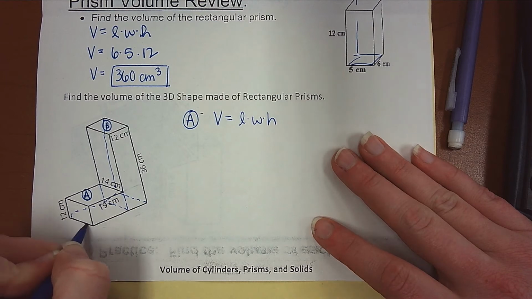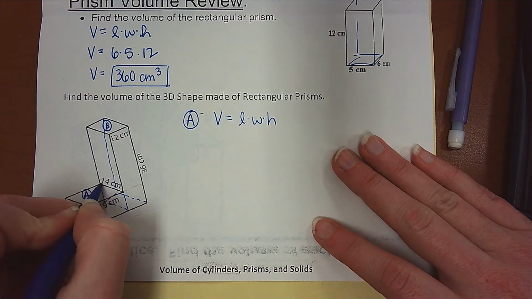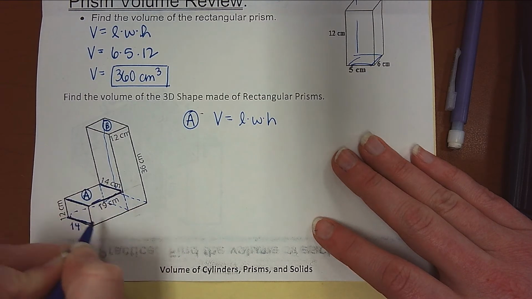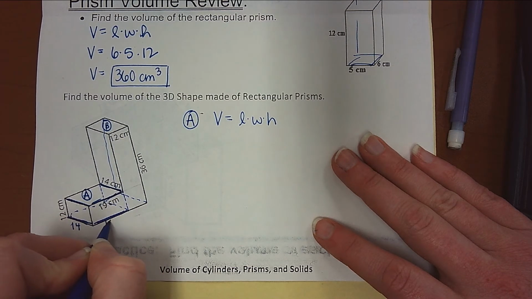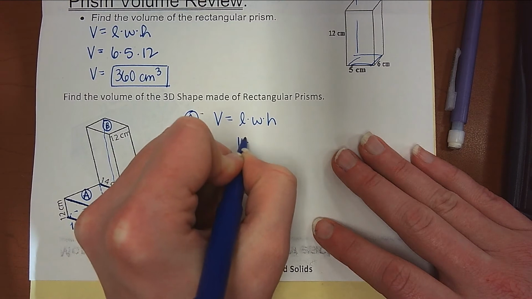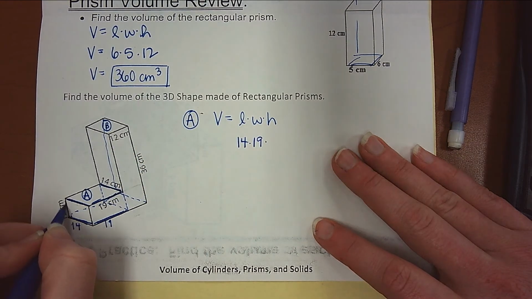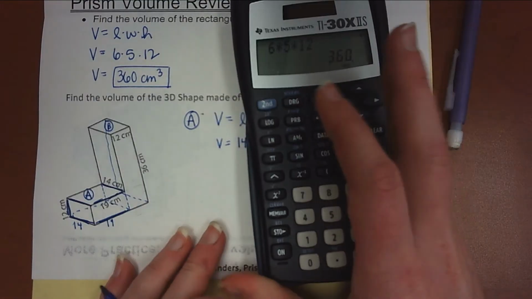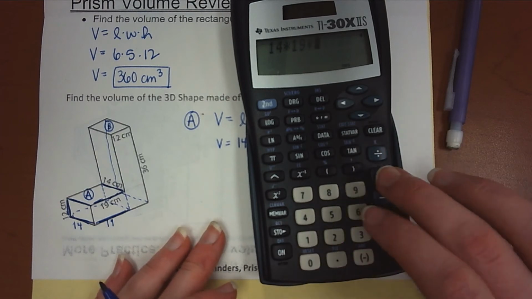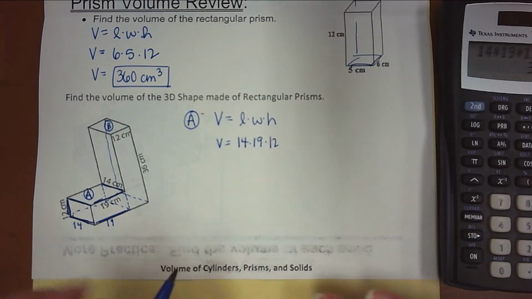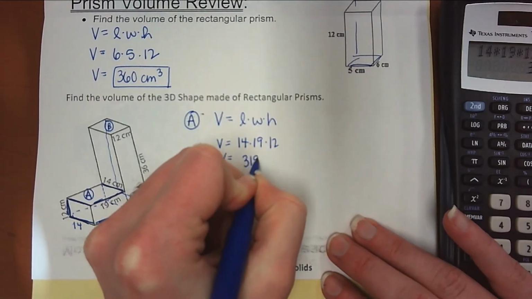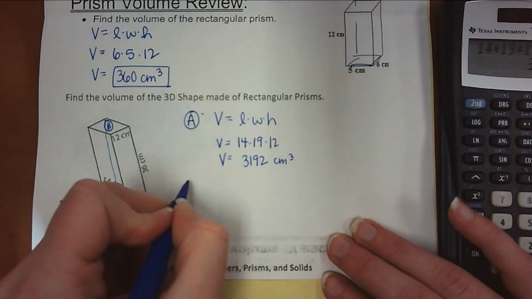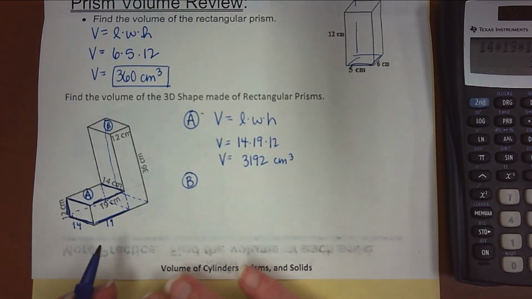I'm looking for the length. If this is 14, all of the sides that are parallel to that are also 14. If this is 19, all the sides that are parallel here are 19. So my length times width is 14 times 19. The height of this box here is 12. So the volume of shape A is 14 times 19 times 12, which is 3,192 centimeters cubed.